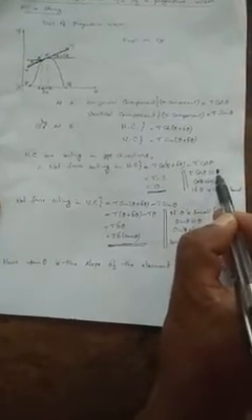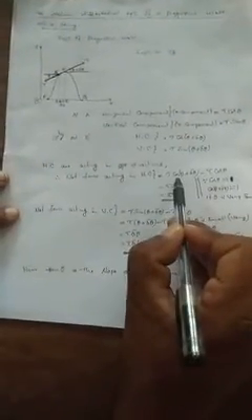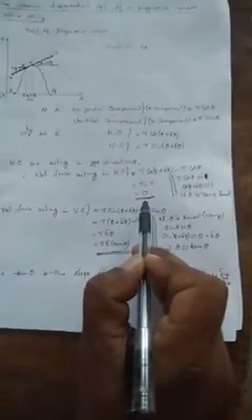Therefore, cos theta and cos(theta plus delta theta) are both almost equal to 1. Hence T cos(theta plus delta theta) minus T cos theta is reduced to T minus T, which is 0. Therefore, the net force acting in the horizontal direction is 0.